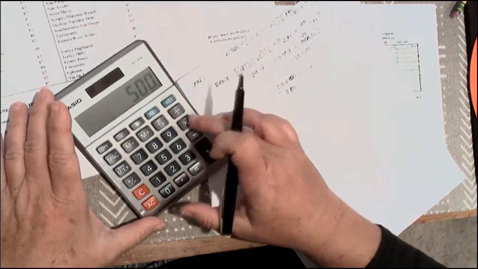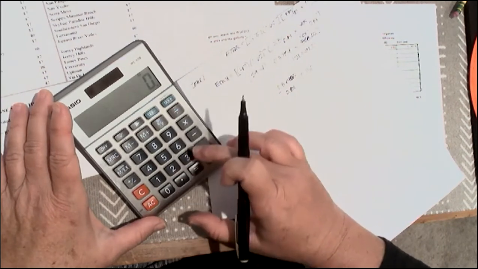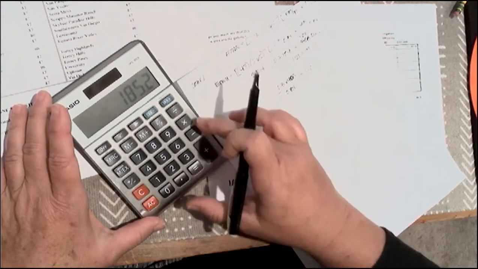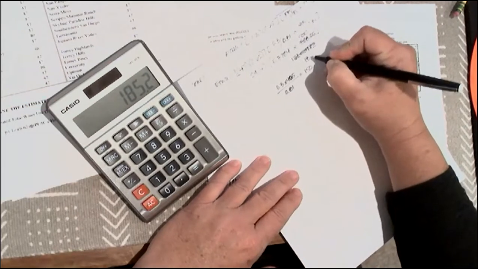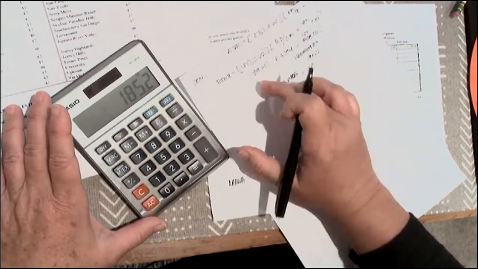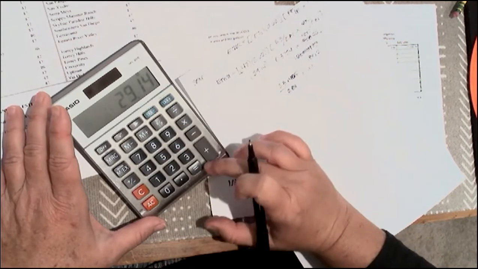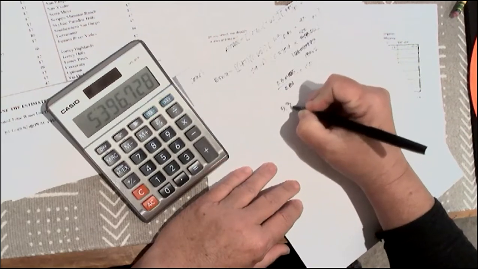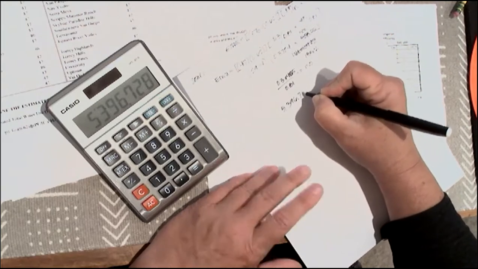So when I use that, 0.3704 times 500 gives 185.2, times this 29.14 is equal to 5396.73.